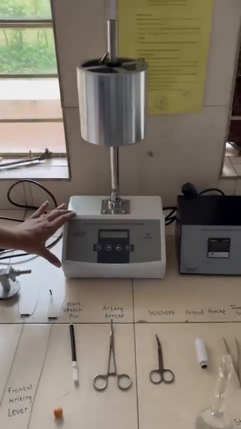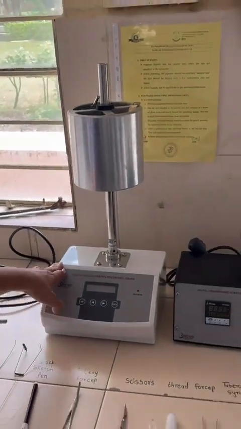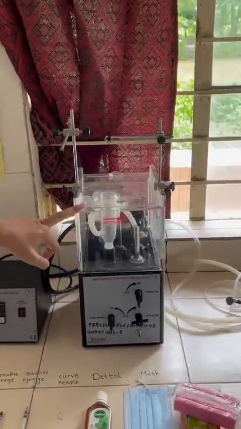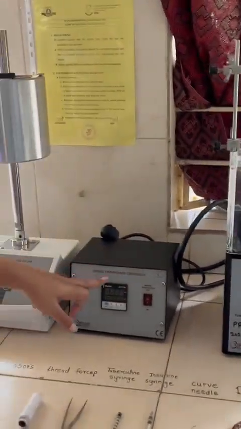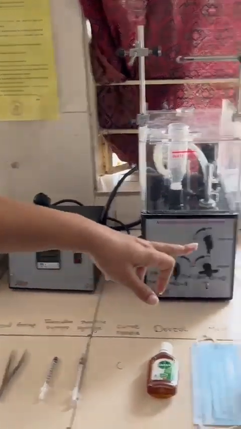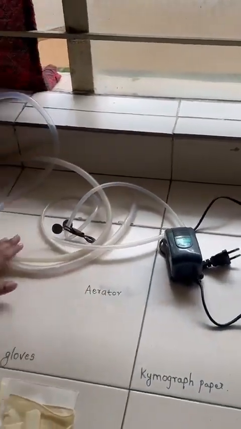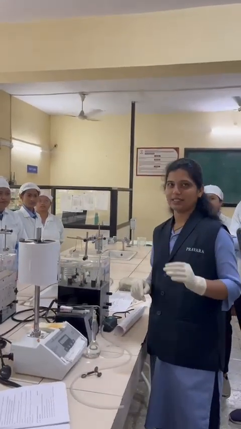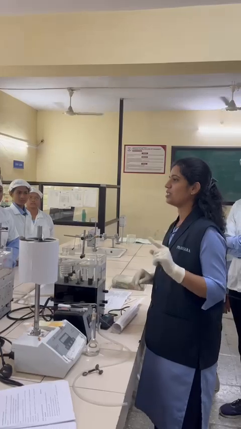Again, when we go for the assembly setup, here is the Sherrington rotating drum, then the organ bath, and to maintain the temperature of the organ bath, here is a digital temperature controller, and the last one, to provide the aeration, there is an aerator, and these are the tubes attached to that aerator. DRC practical of acetylcholine. What is meant by DRC? DRC is dose response curve.